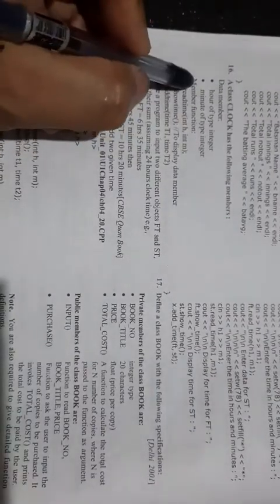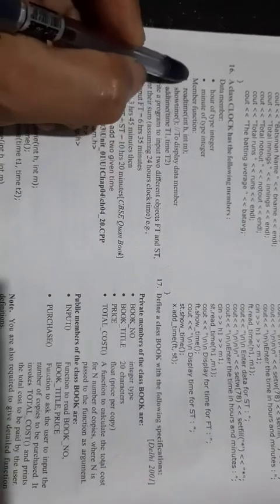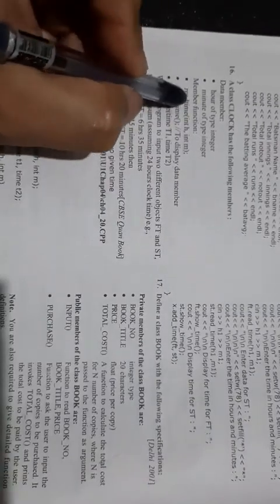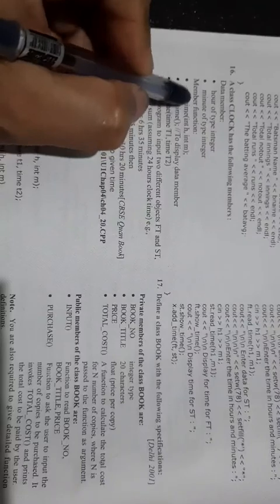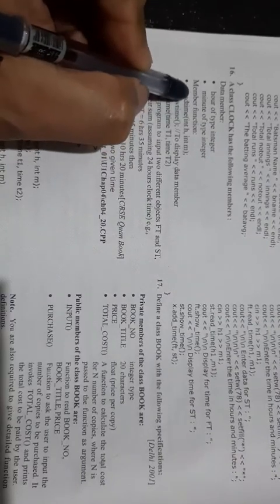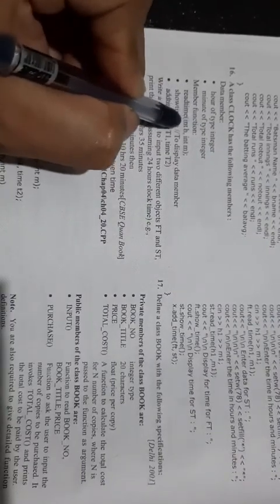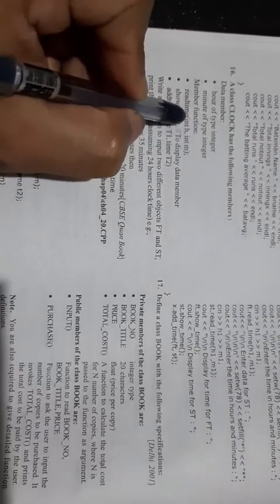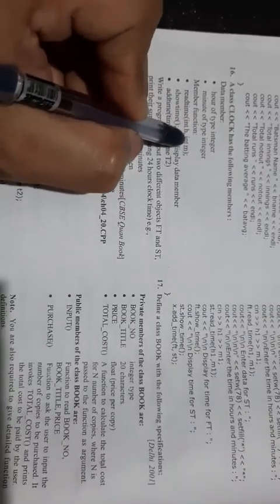So here in the member function section, the public member function, read time, this is the name of the member function, read time. Then the parameters that are passed are integer type h and integer type m.